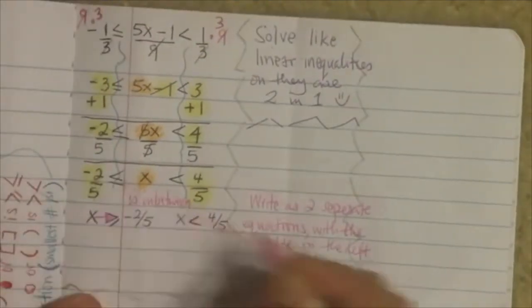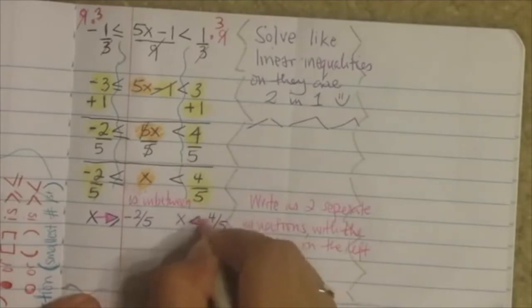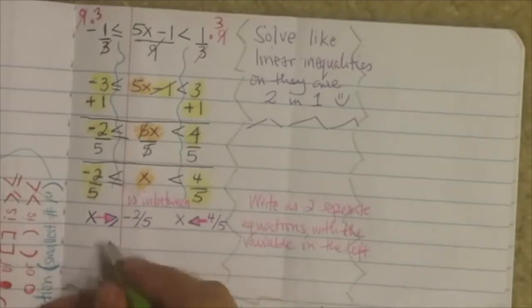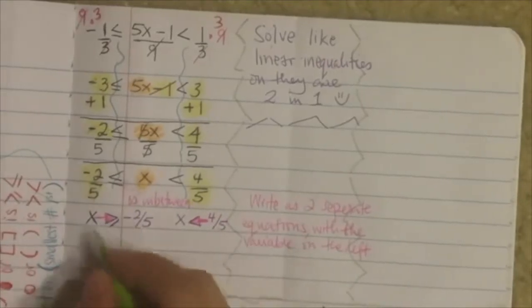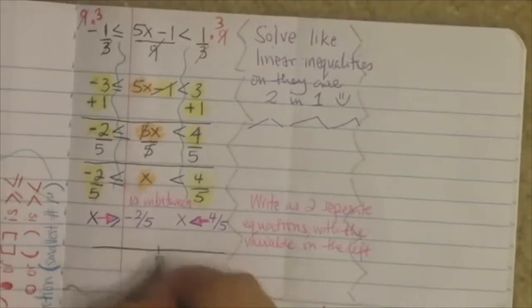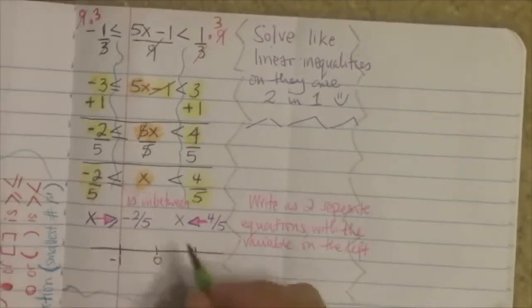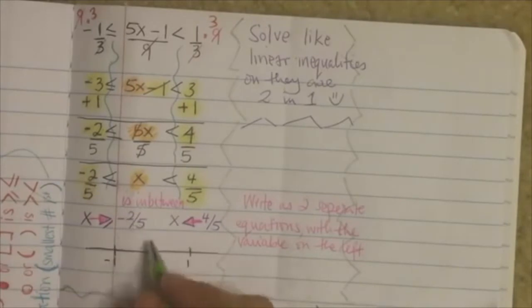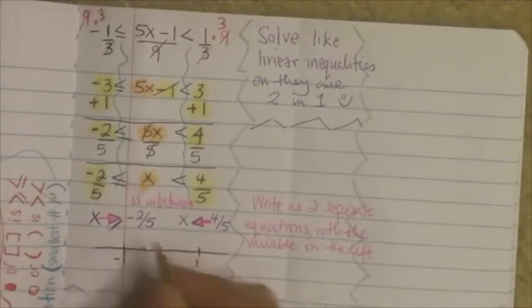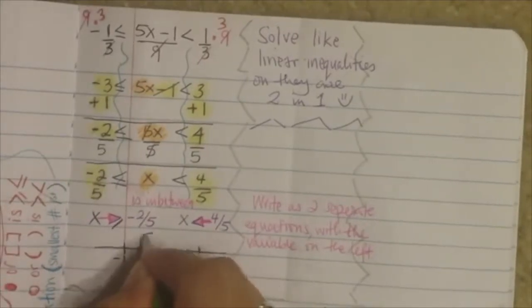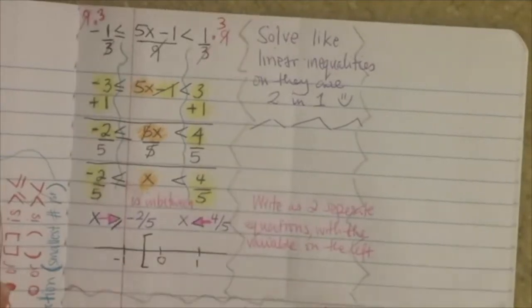Go ahead and draw my arrow so you can see what direction it's going. Then we're going to graph it, on one graph. Alright, so negative 2 over 5. I'm going to make it out of tens so that I can understand where it's going. That's 4 over 10, so it's almost halfway. And it's a closed bracket because it has an equal to.